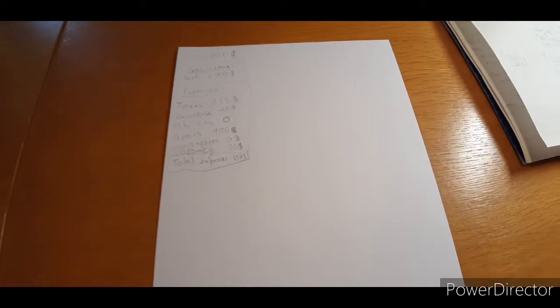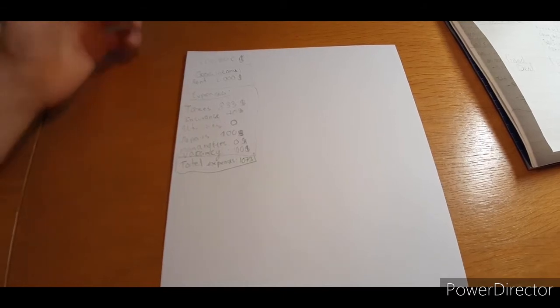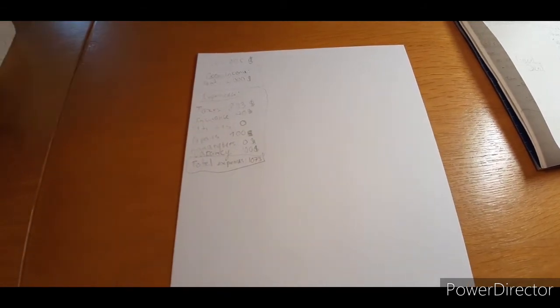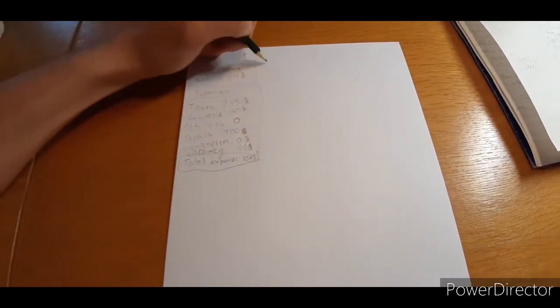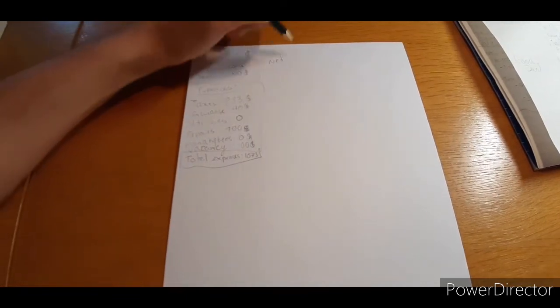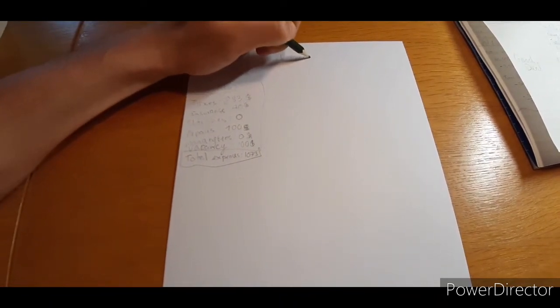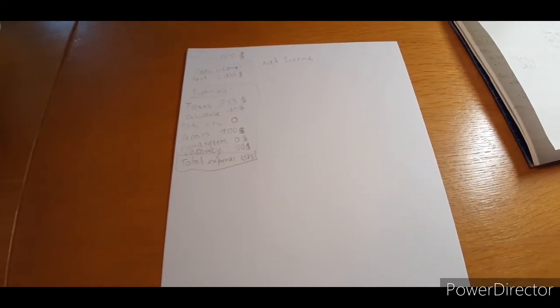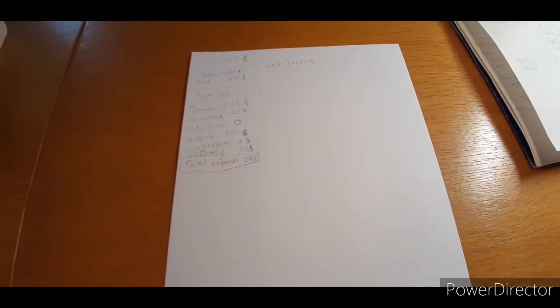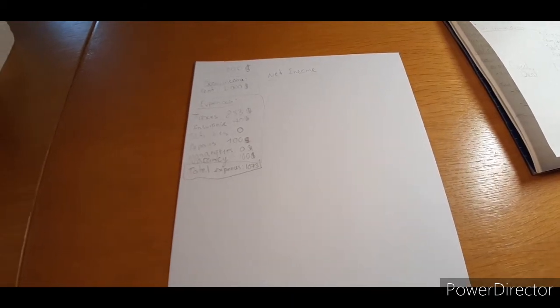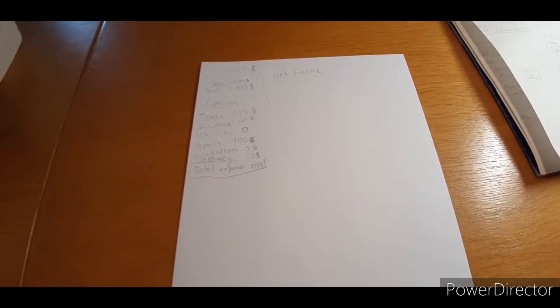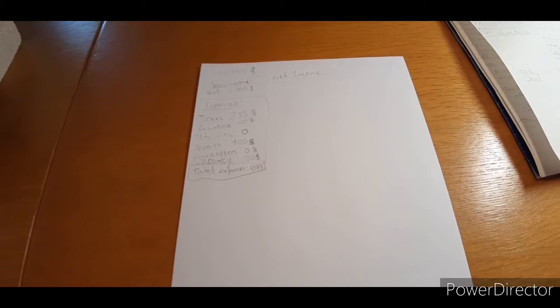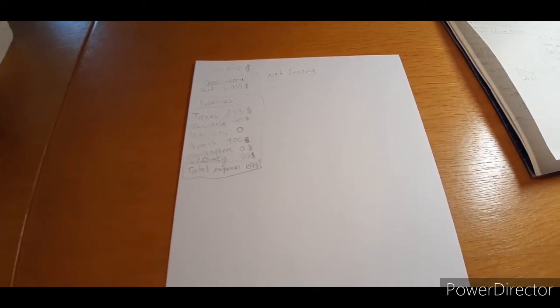So after this, we have calculated gross income, we have calculated expenses, and now we're going to move into the net income. We're going to put it on the right side, net income. As I said in my video before, the one that I made about all the terms in real estate investing, there is one calculation that is easy to know, which is gross income minus expenses.